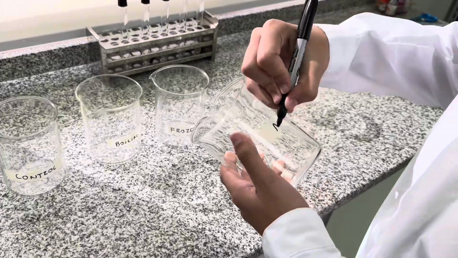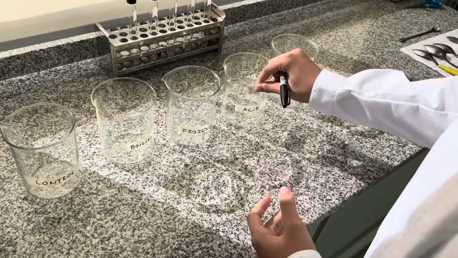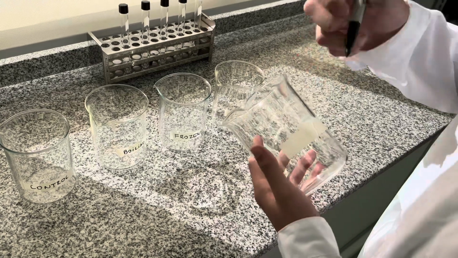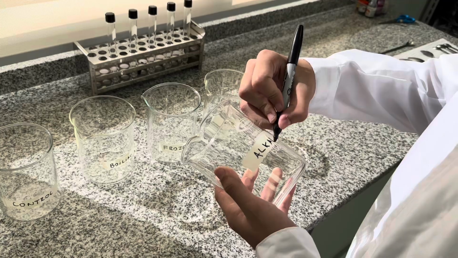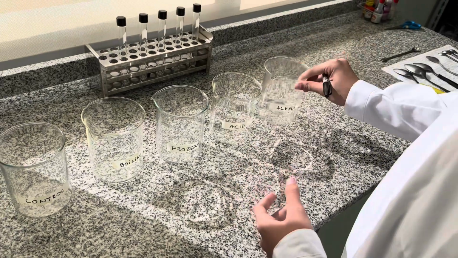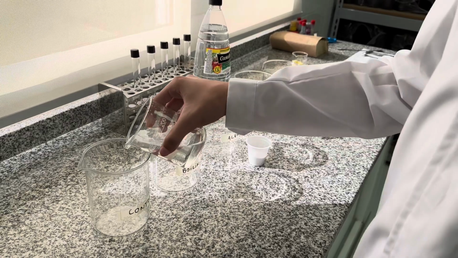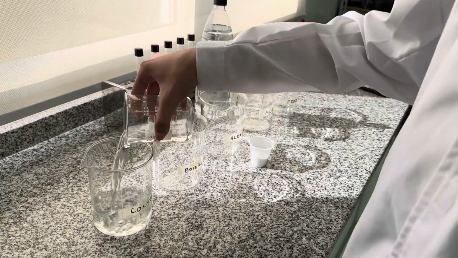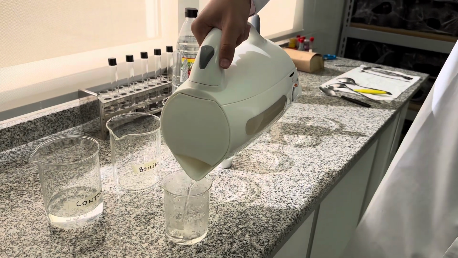Acid. And finally, alkali. Then we add some tap water to the control flask. We pour half a cup of boiling water in the boiling water flask.